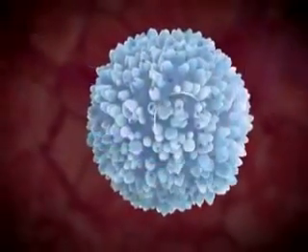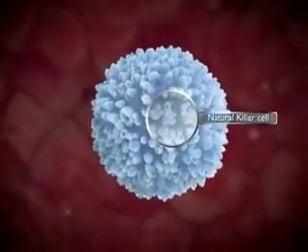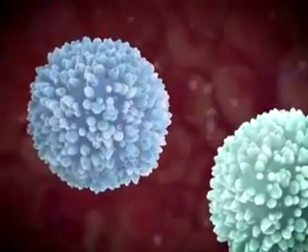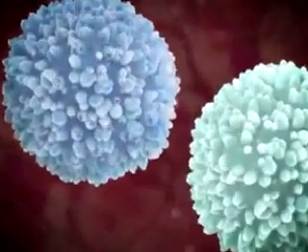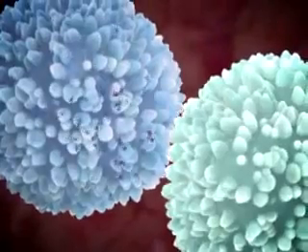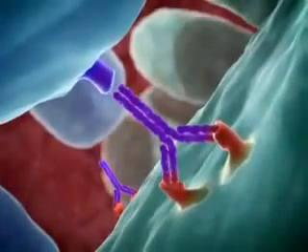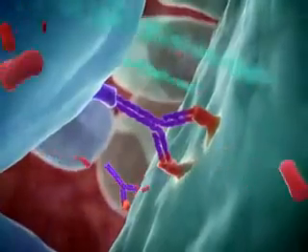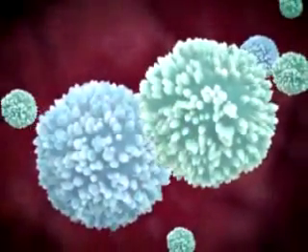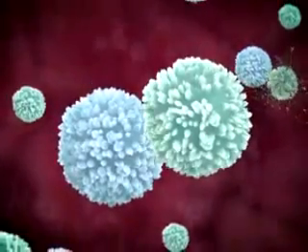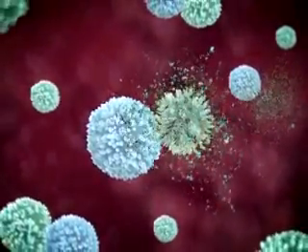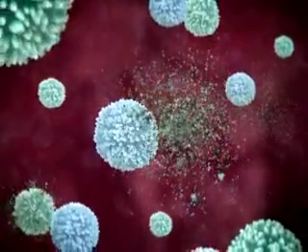Natural killer cells have receptors that can recognize and bind to the humanized tail of Rituxan. They also carry granules filled with cytotoxic molecules. When a natural killer cell binds to Rituxan, it releases its granules. The cytotoxic molecules penetrate the B cell membrane. Some form pores that allow the cellular contents to escape. Others penetrate and destroy the cell's nucleus, ultimately killing the cell.